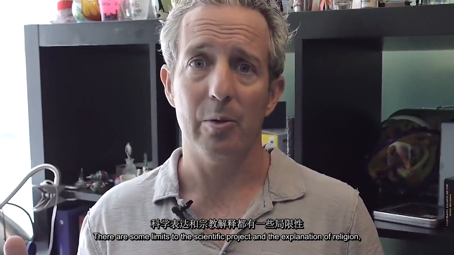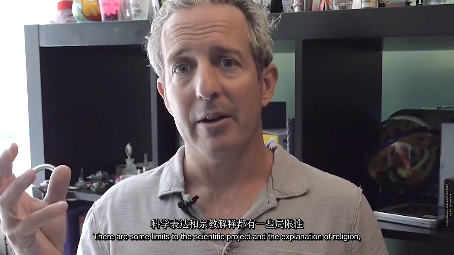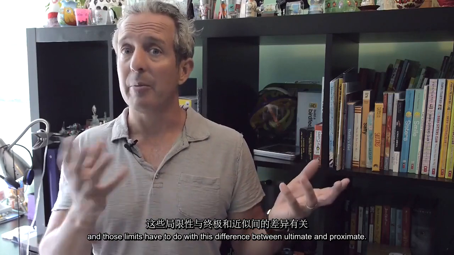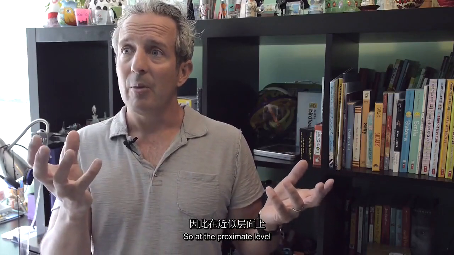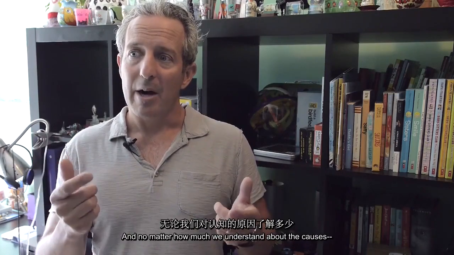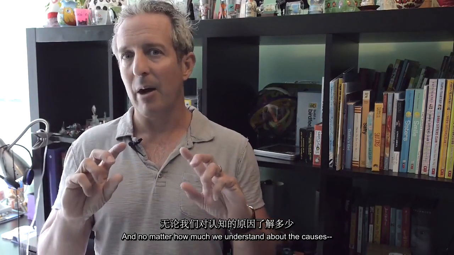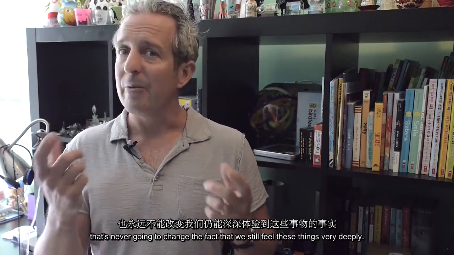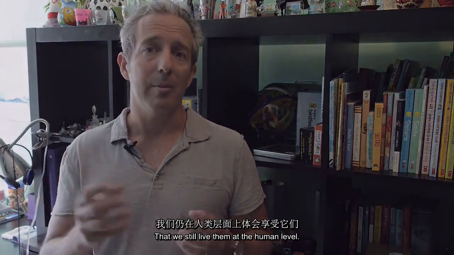There's some limits to the scientific project in the explanation of religion, and those limits have to do with this difference between ultimate and proximate. So at the proximate level, we seem to be primed for certain types of religious-like cognition, and no matter how much we understand about the causes, perhaps ultimate causes of that cognition, that's never going to change the fact that we still feel these things very deeply, that we still live them at the human level.